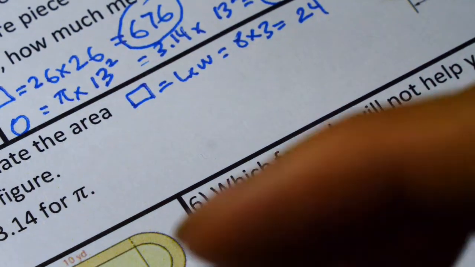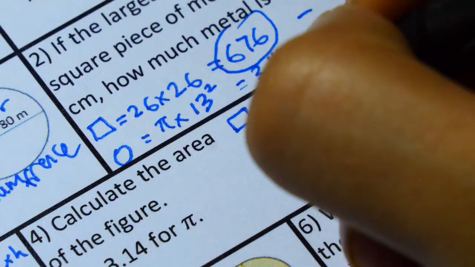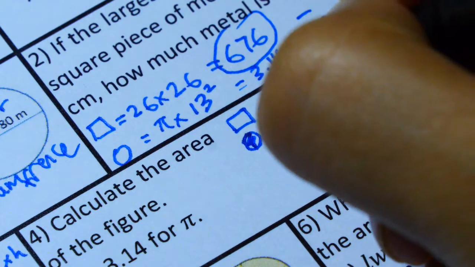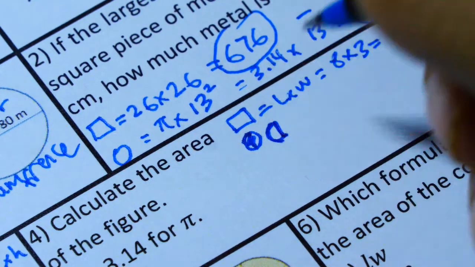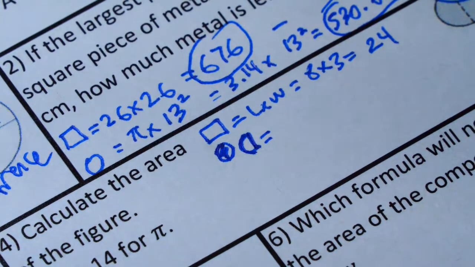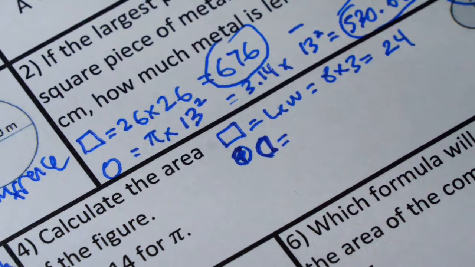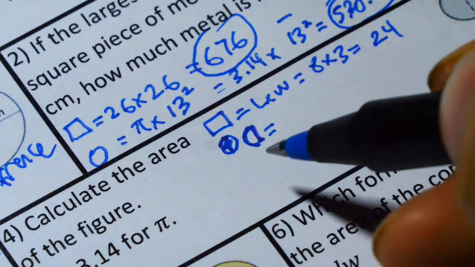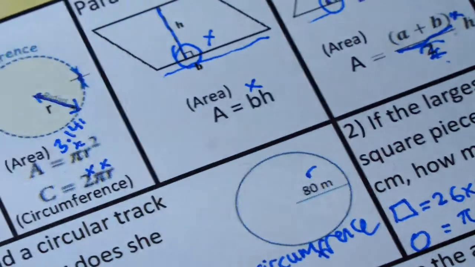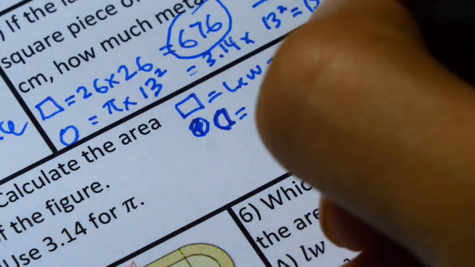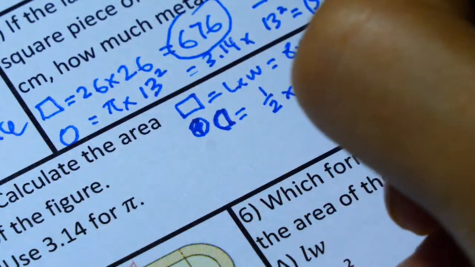So let's do the area of a half circle here. We have to do the area of a full circle divided by 2 or times by half, because this is a half circle. Okay, so a half circle, if we look at the area for a circle, pi r squared. So I'm going to do half times pi r squared.